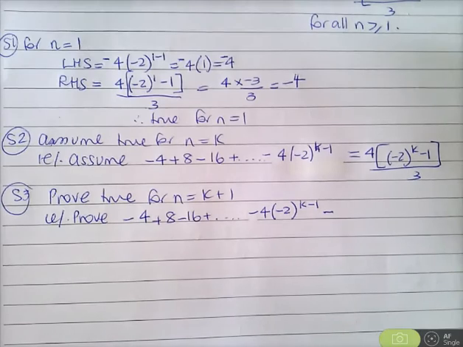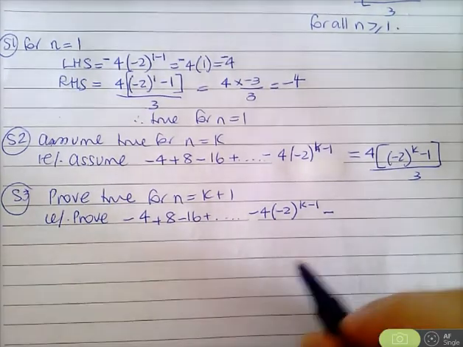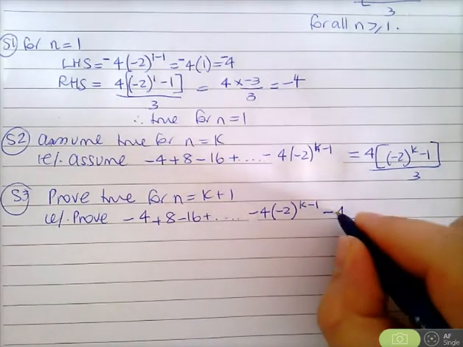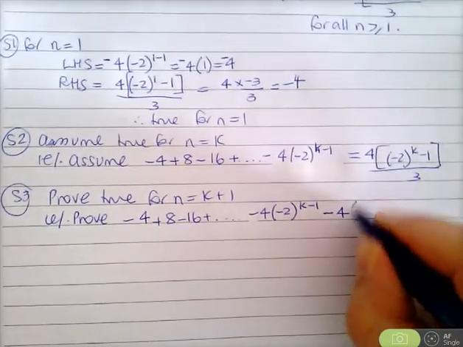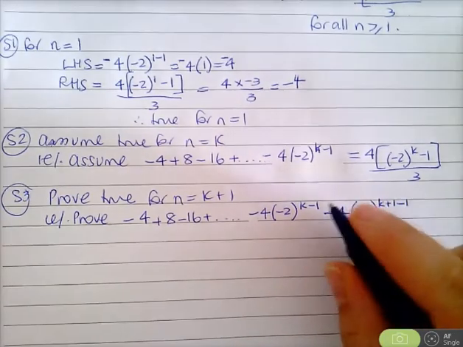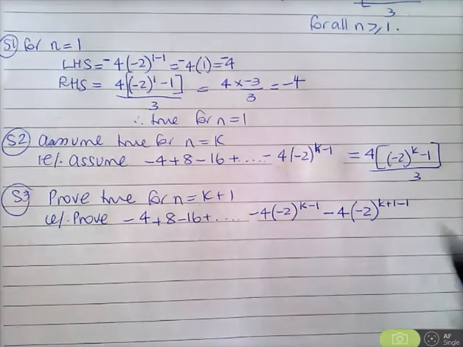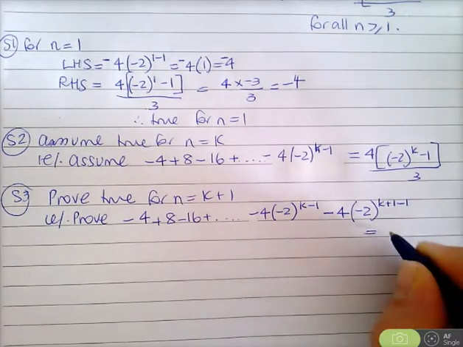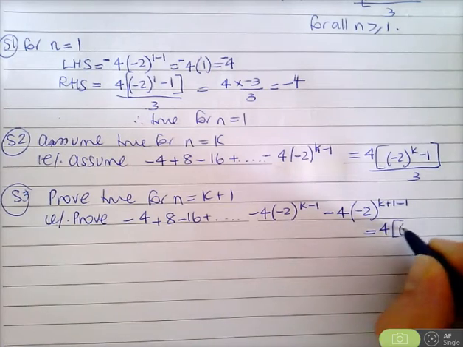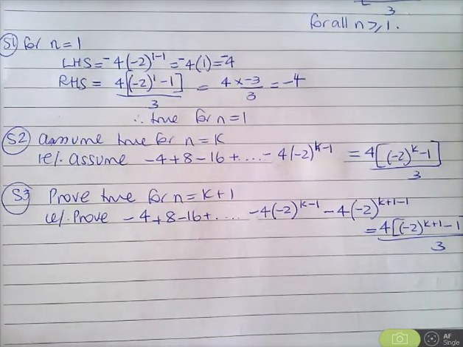And when you replace that k with any number, it'll work out whether it's plus or minus. That is the general term. You still keep it as a minus. 4 negative 2 to the k plus 1 minus 1, makes it a k now. Equals 4 negative 2 to the k plus 1 minus 1 over 3. We'll know soon if it's right or not.